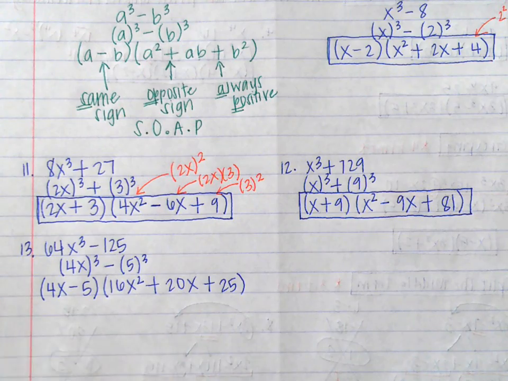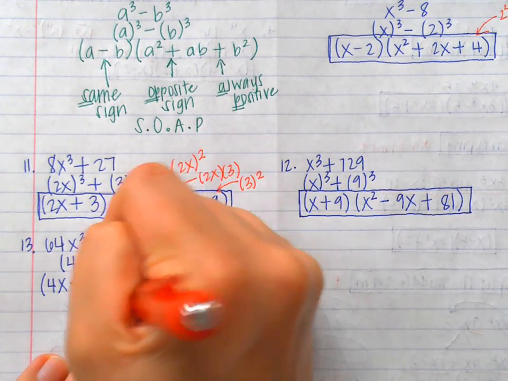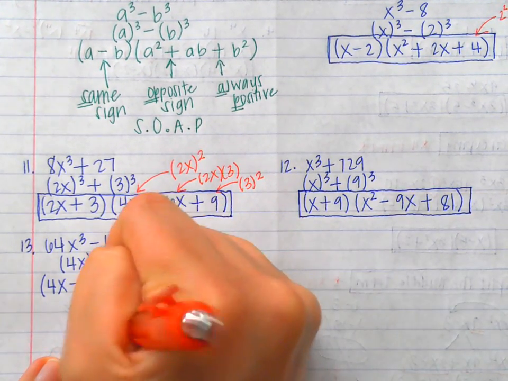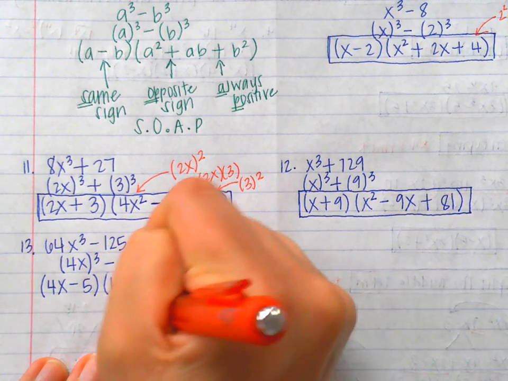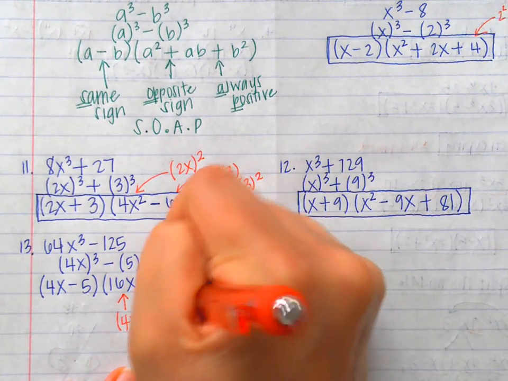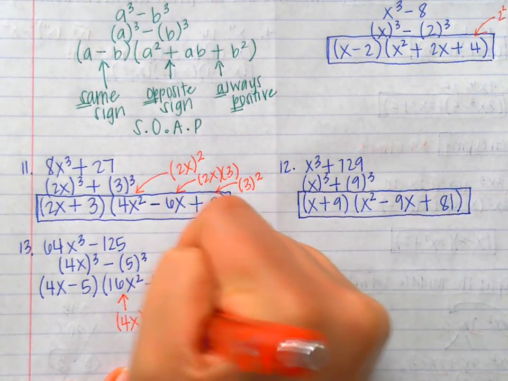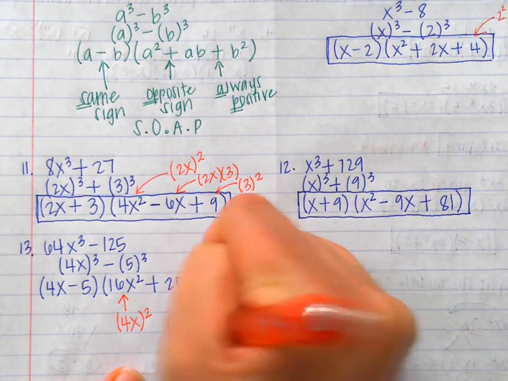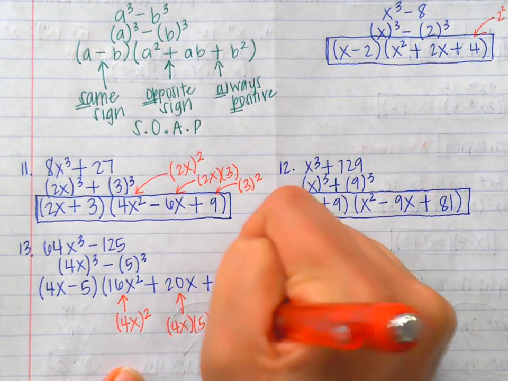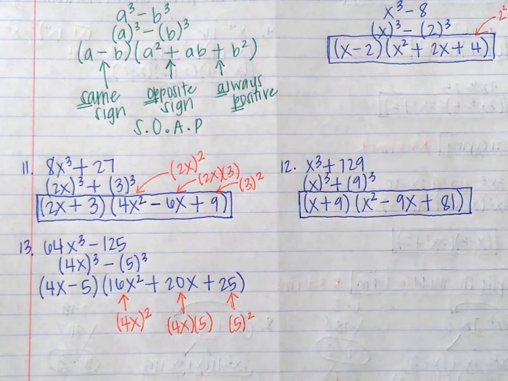And again, if you need those little hints to remind you, this is 4x squared. This is my two terms multiplied together, 4x times 5. And this is 5 squared. And that is your final answer.